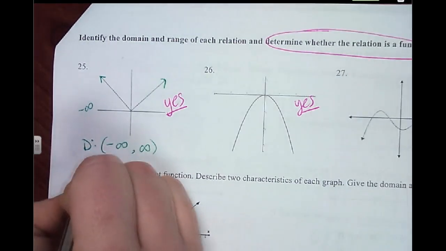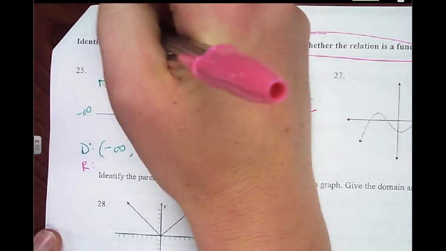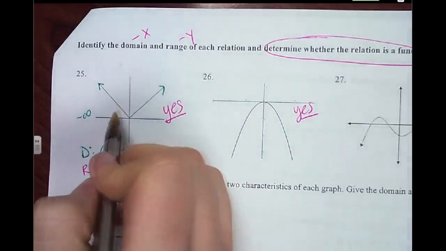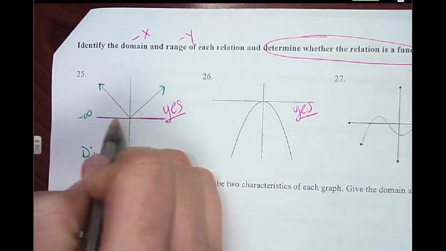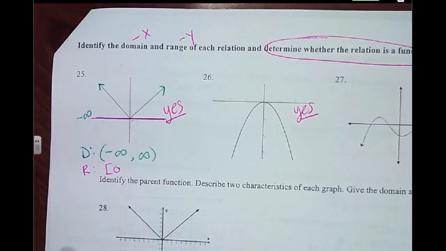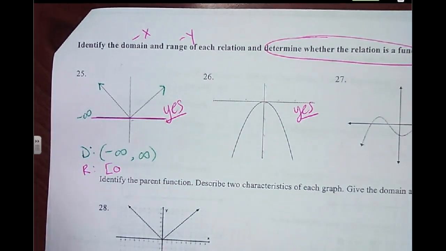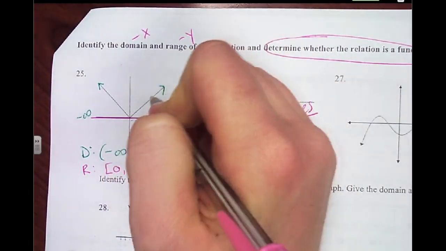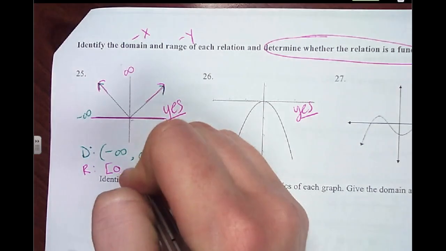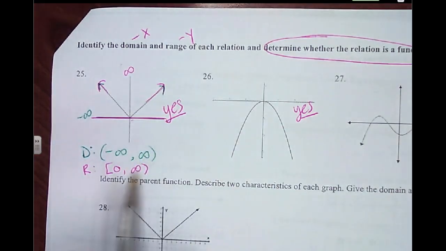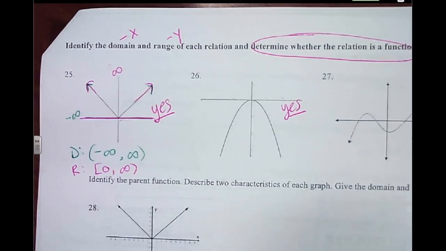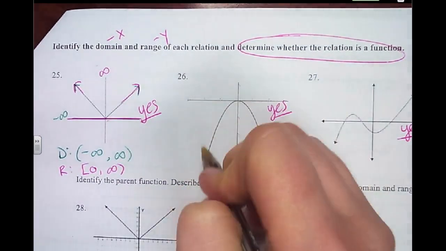Okay, the range. So domain is your x's, range is your y's. The range, I go bottom to top. So if I try to draw a boundary line here, that starts at 0. And that gets a bracket because it's touching that 0. And as I go up, these arrows are going up also. So this is going to positive infinity. Okay, if you're having trouble with this, you need to come and see us for sure because this is stuff you have to know.